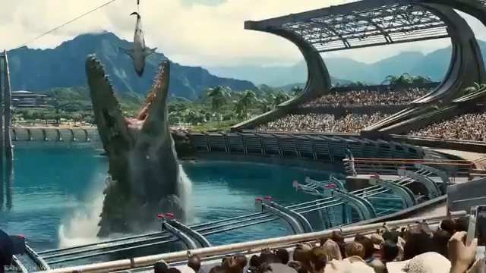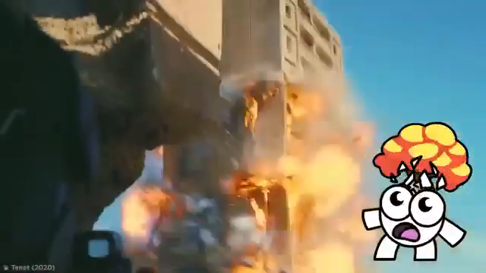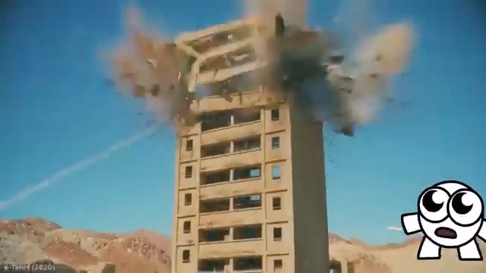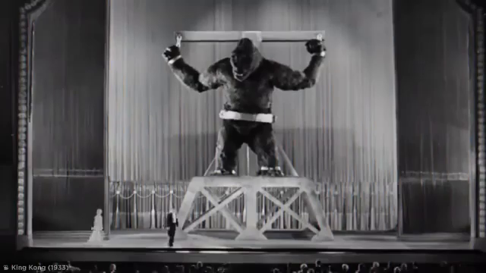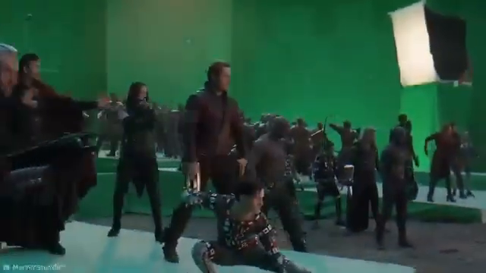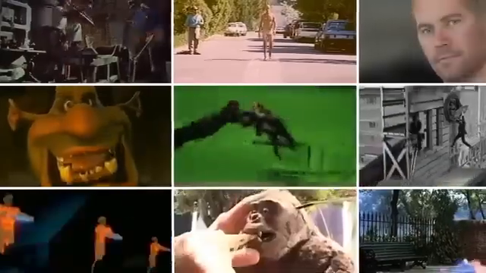Have you ever watched a movie and had your mind blown by the special effects and wondered, how did they do that? Well, I'm going to take that question all the way back to the beginning of film, looking at the magic used on the silver screen to bring its stories to life. From stop-motion monsters to computer-generated marvels, this is the evolution of movie magic.